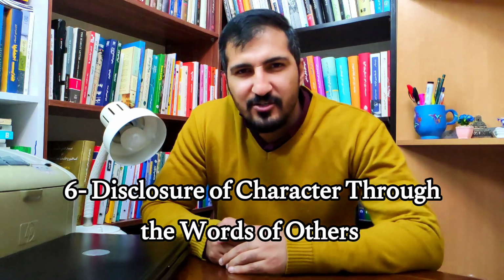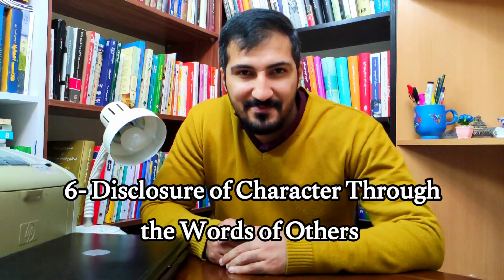Number 6, disclosure of character through the words of others. When the focus of our analysis is on the main character, one of the suitable sources of information is to listen to what other characters feel and think about that main character. Of course, the motives of characters are important here, and feelings like hatred, love, and sympathy, and so on, can affect their judgments. The context of the story can help you to understand the hidden motives of different characters, which limits the possibility of misrepresentation and also misunderstanding of our target character.